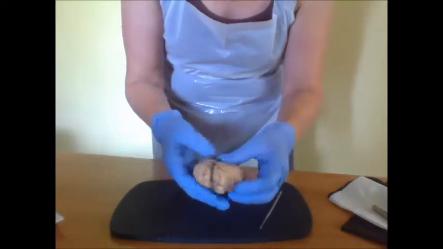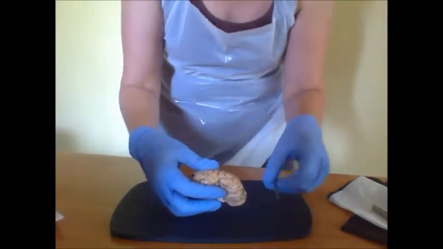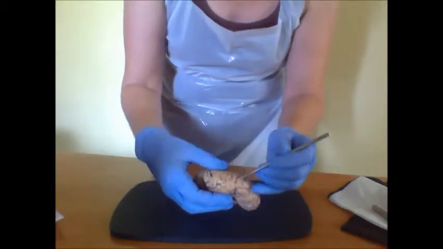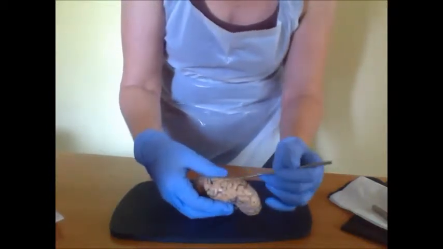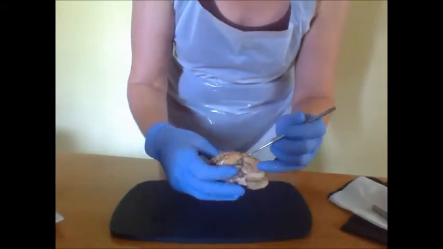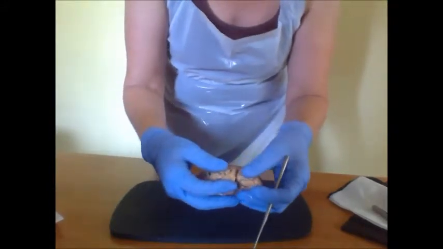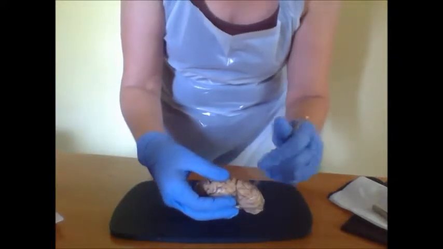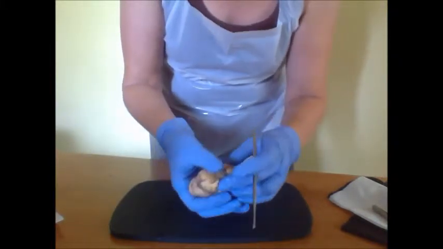Then let's talk about a gyrus. A gyrus is a ridge. So we have many ridges in the cortex. And the sulcus is a furrow. So we have a central sulcus here, which runs deep into the cortex.